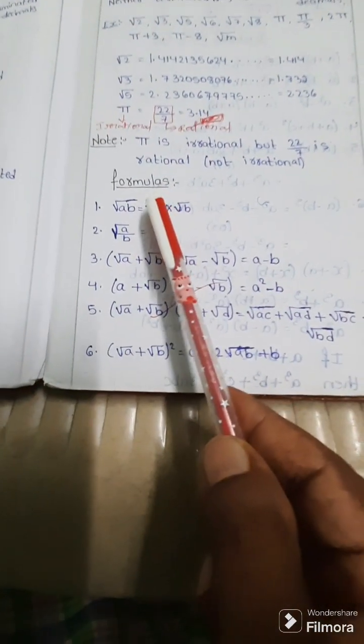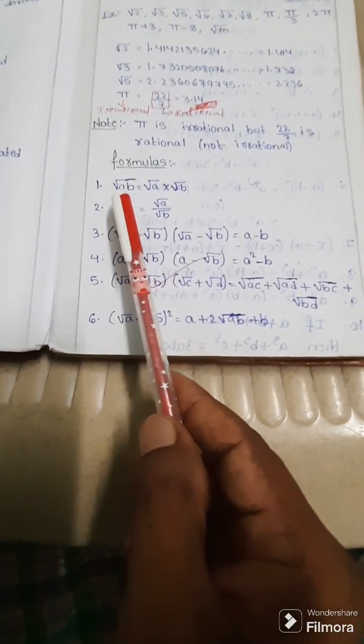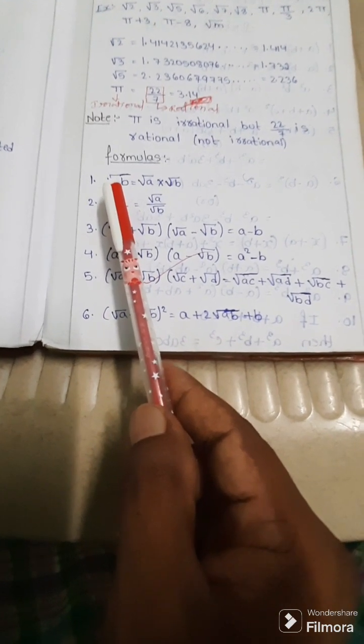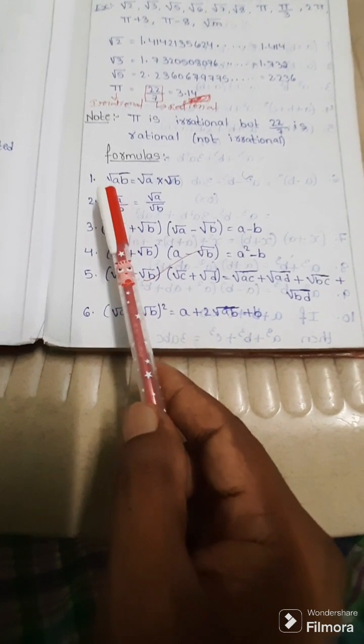Again, formulas we require, some of them as surds or irrational formulas. Actually at the intermediate level we are taking them as surds formulas.